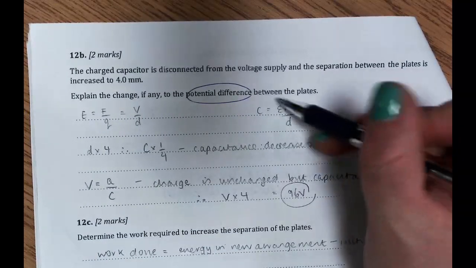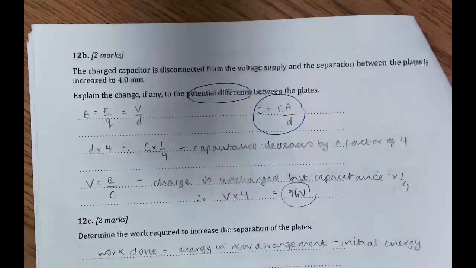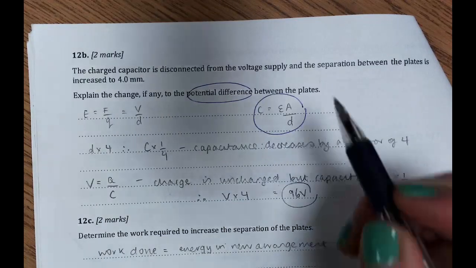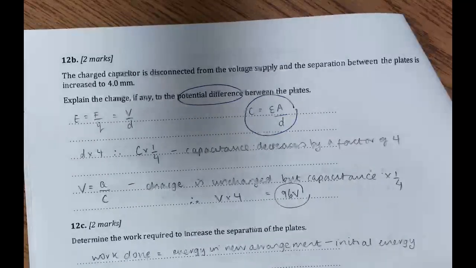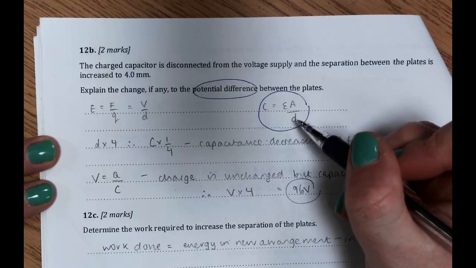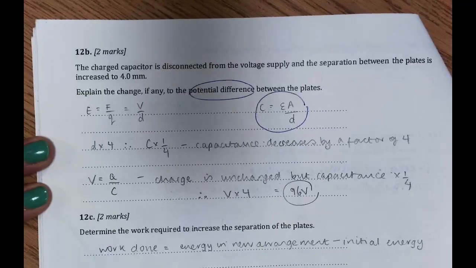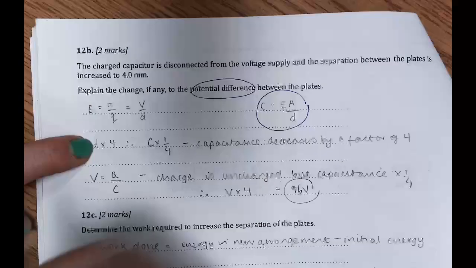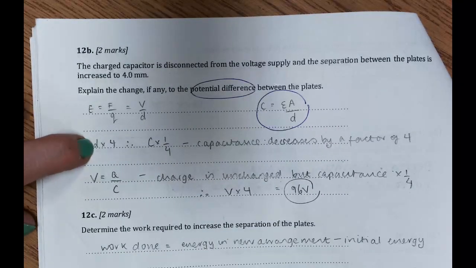We also know that the capacitor has a capacitance according to the equation from your data booklet here. Okay, so hopefully you remember we've got permittivity, the cross-sectional area of one of the plates, and then the separation distance between the plates. So the separation actually impacts the capacitance, okay? It's increased from 1 millimeter to 4 millimeters. That's a factor of 4 change. If D is multiplied by 4, then the capacitance decreases by a factor of 4, okay?